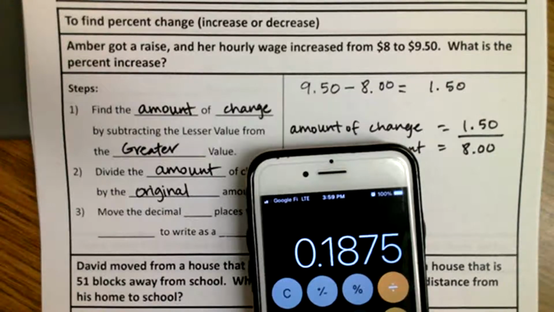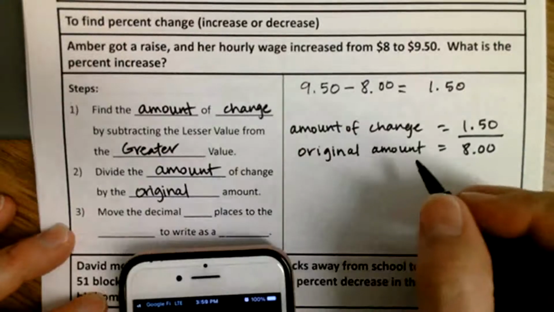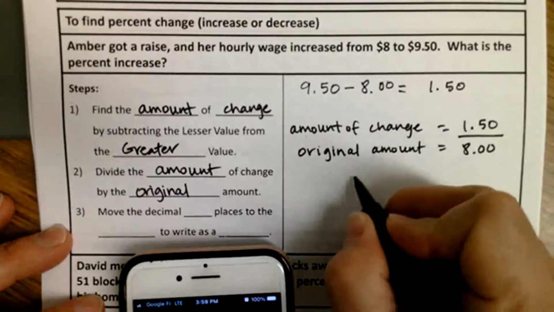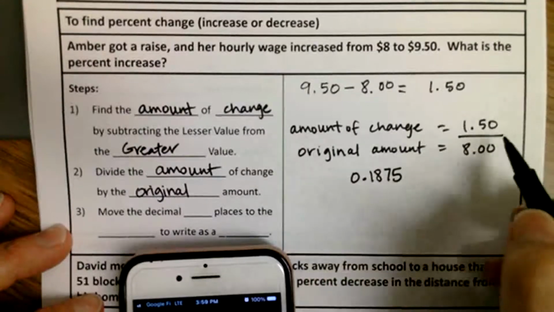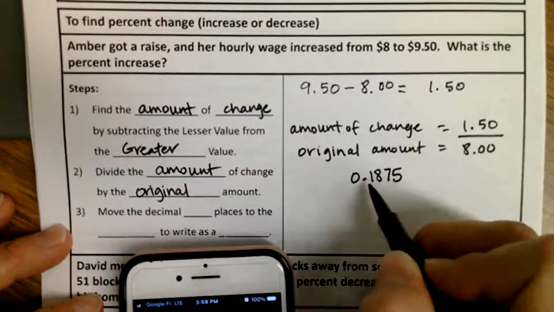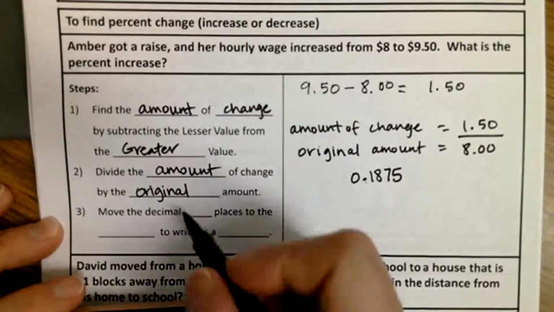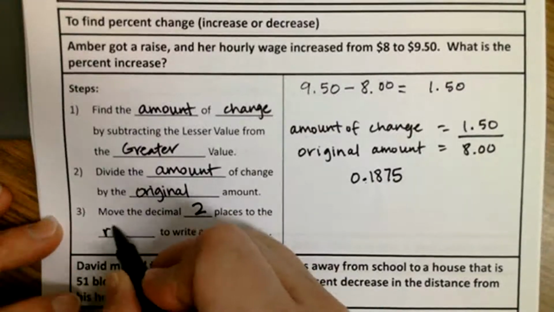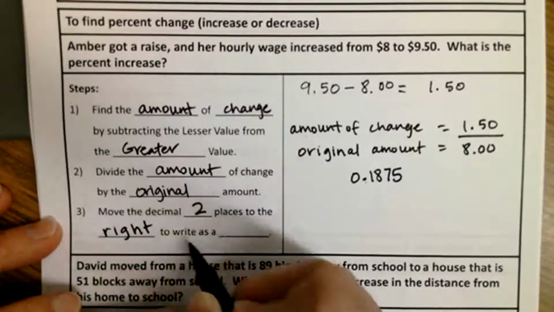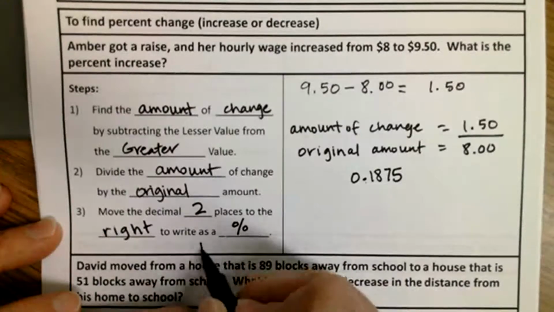And I get 0.1875, okay? 0.1875. So 150 divided by 8 is 0.1875. The last step is to move the decimal 2 places to the right to write the number as a percent.